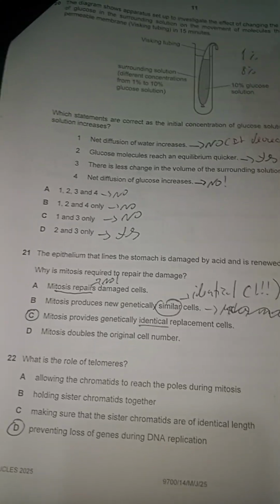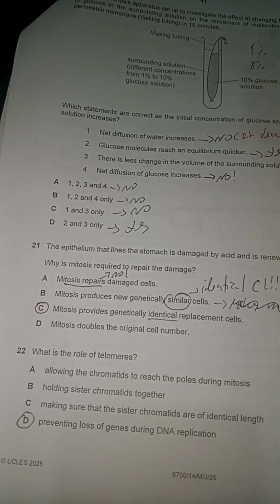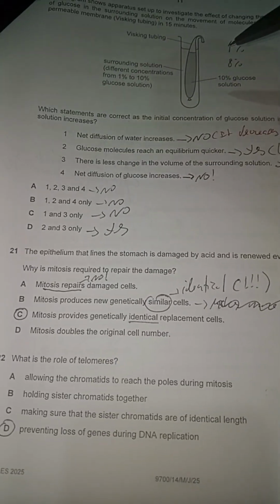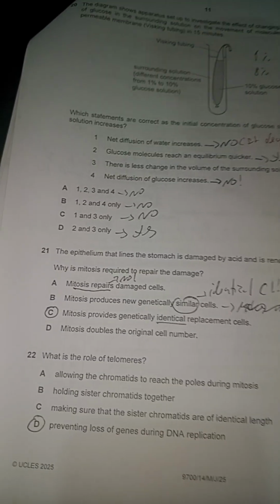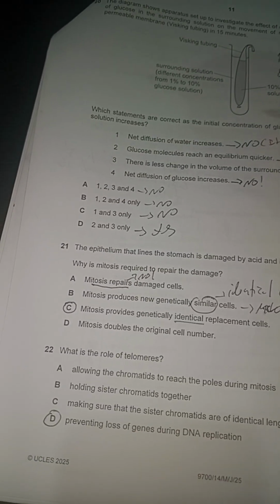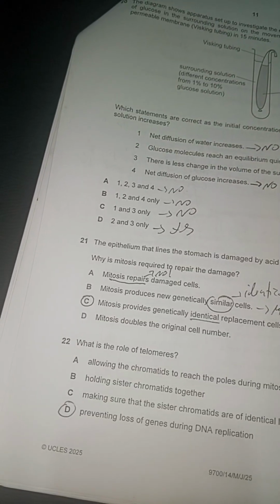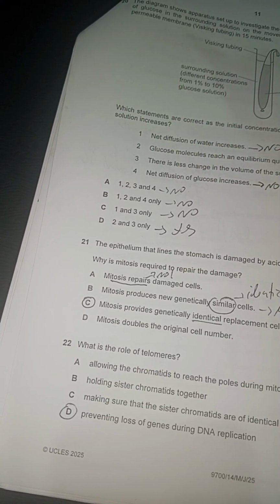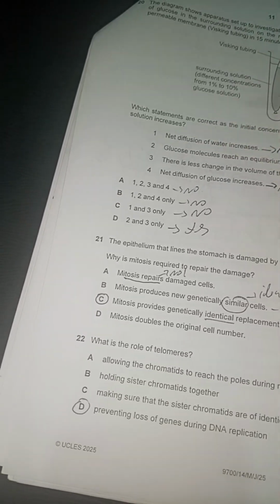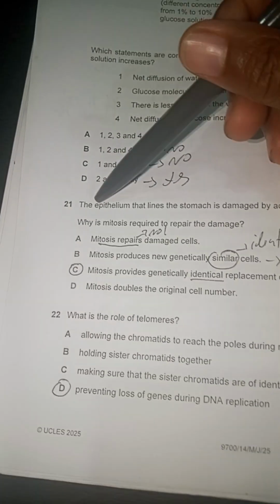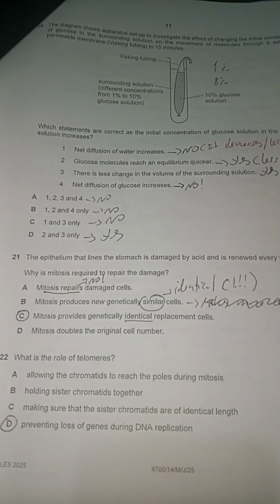So smaller gradient means that the net diffusion of glucose molecules will actually decrease. So we've got no, yes. Okay, so 2 and 3 are correct. So the answer is D. Right. The answer is D.